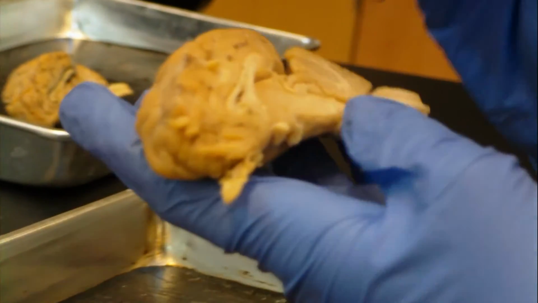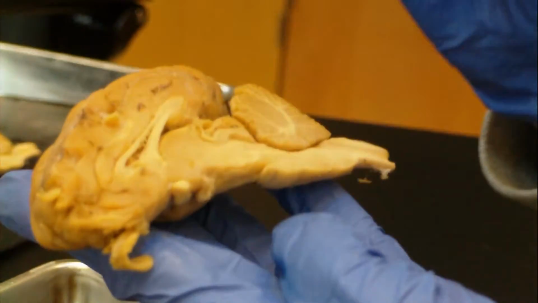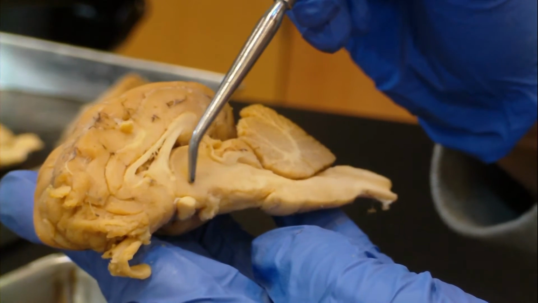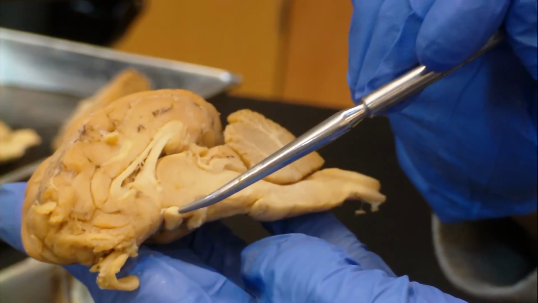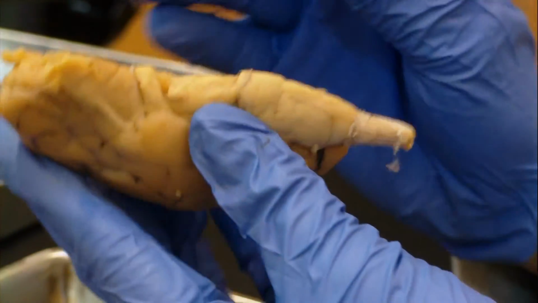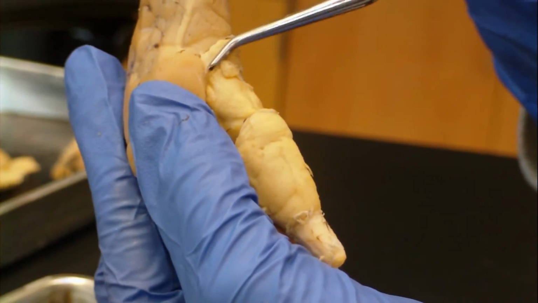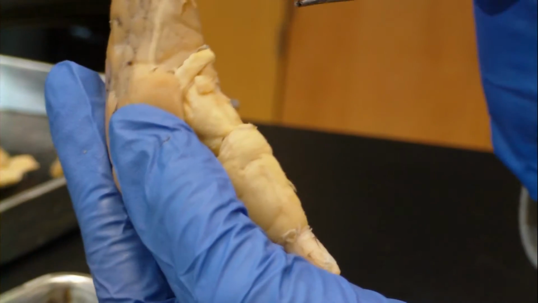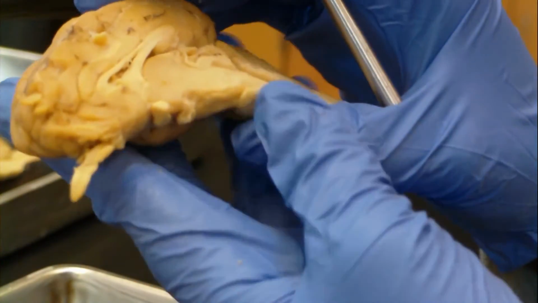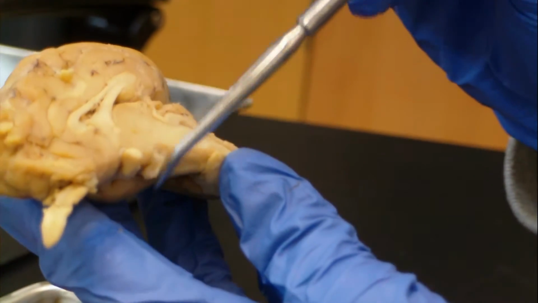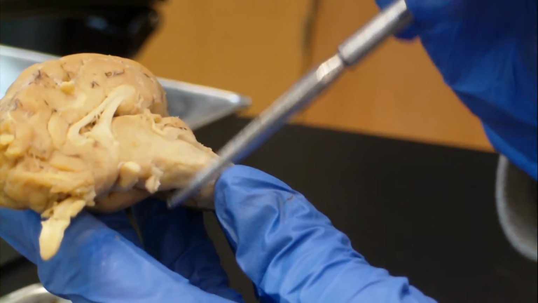The hypothalamus is right here. It's right above the optic chiasm, which you can also see here. It kind of goes up right there. The pituitary gland should be down here. It's kind of like hanging there.